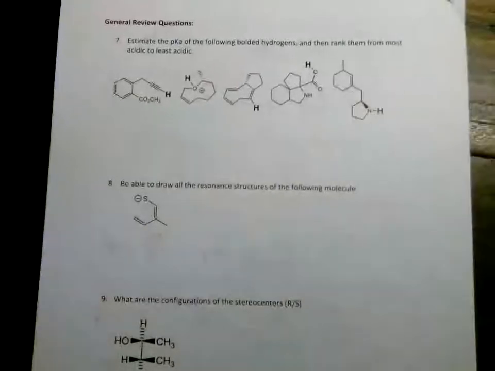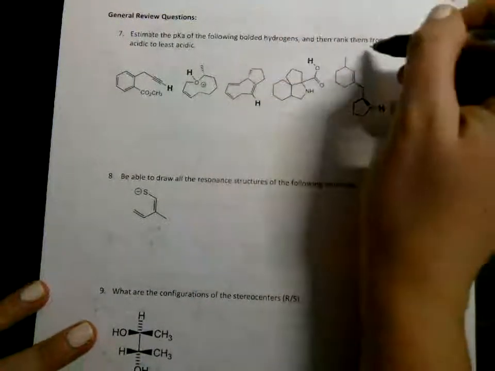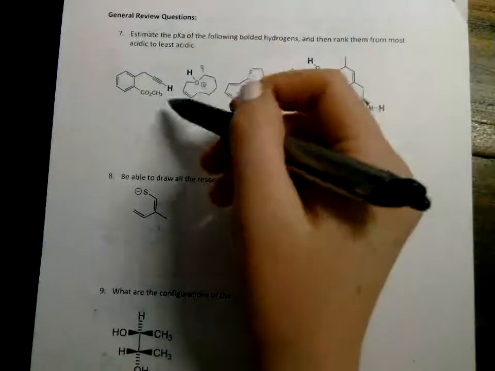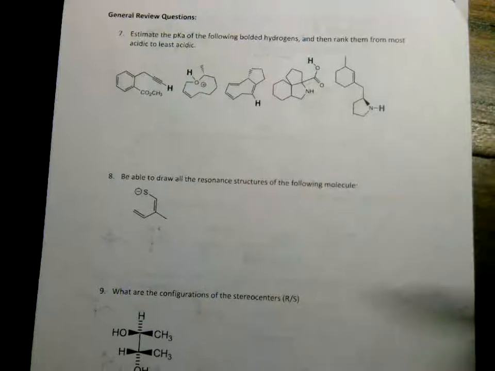Okay, and then we have question 7. This gets into our general review for our exam. So if you're looking at these structures right here, it asks you to rank them based on the bolded hydrogens from most acidic to least acidic. So we know the pKa's of certain functional groups, so how willing a functional group is to give up its proton. So we can estimate the bold-faced hydrogens based on pKa's.